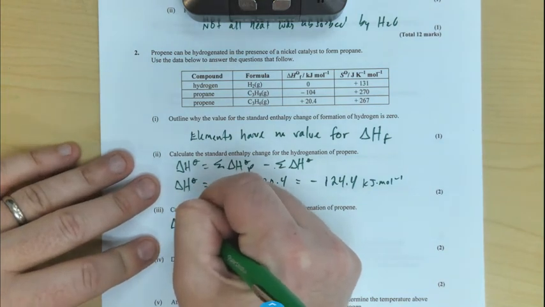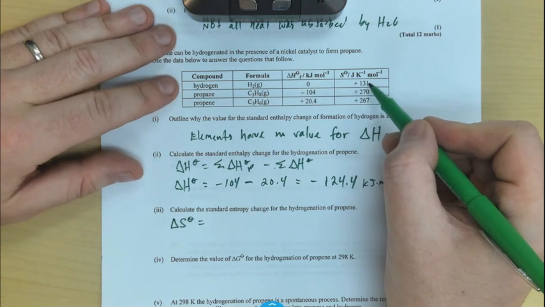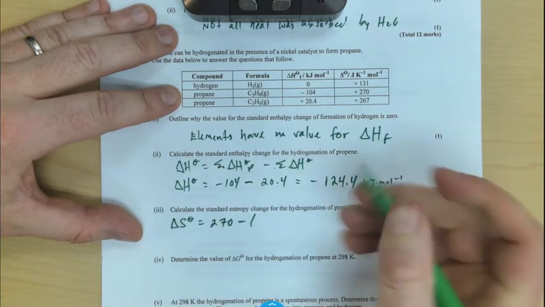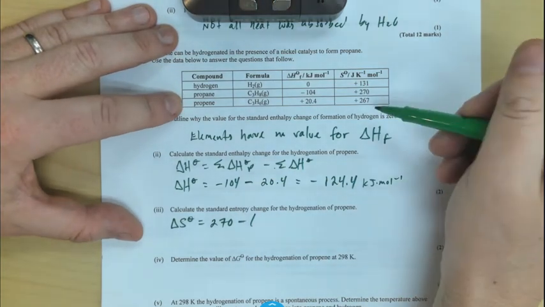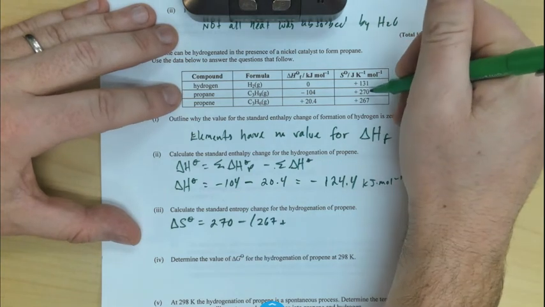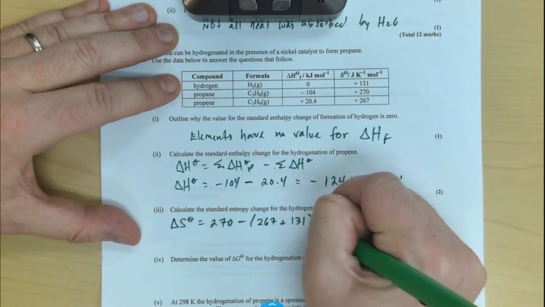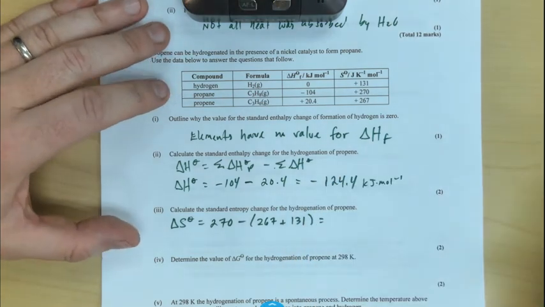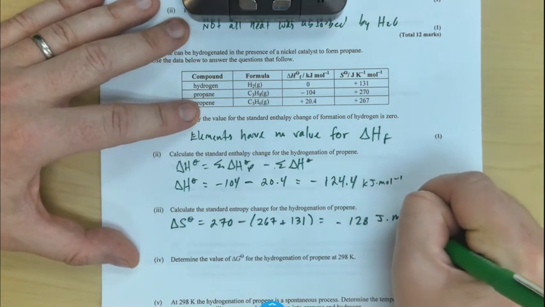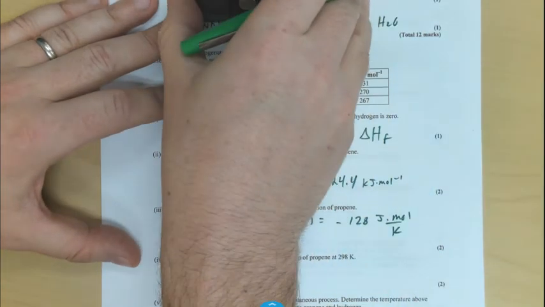So delta S here will be the standard entropy of our product, which is propane, so 270, minus the sum of the entropy of hydrogen, 131, and propene, 267. When you punch the numbers into your calculator, you get negative 128 joules per mole Kelvin. Remember, entropy will have a unit of joules, so we're going to have to change that.